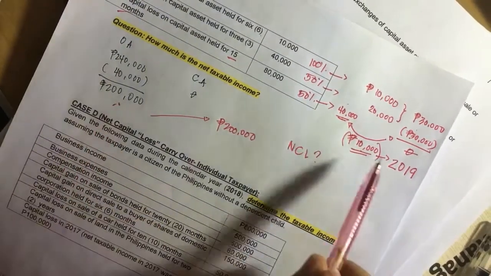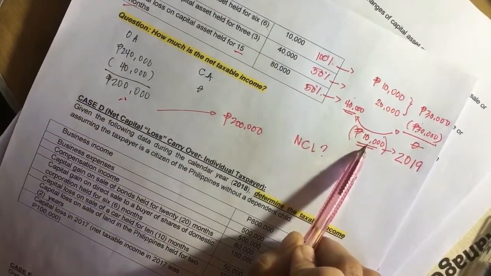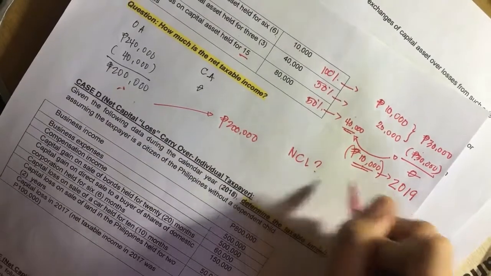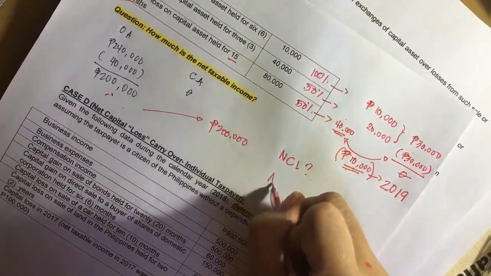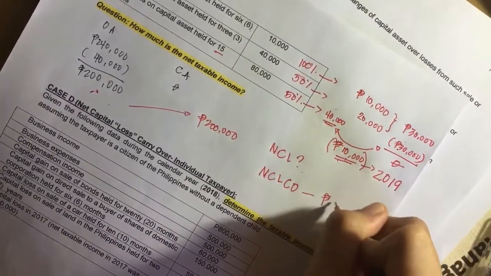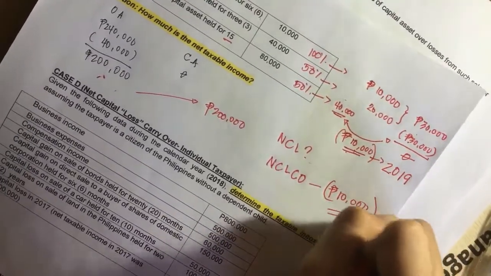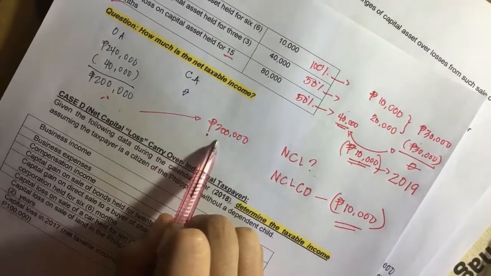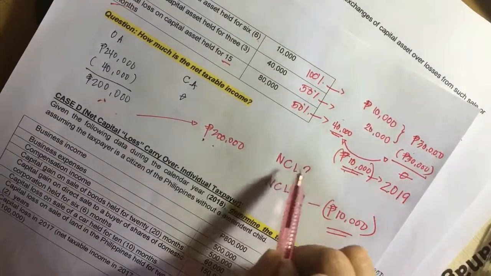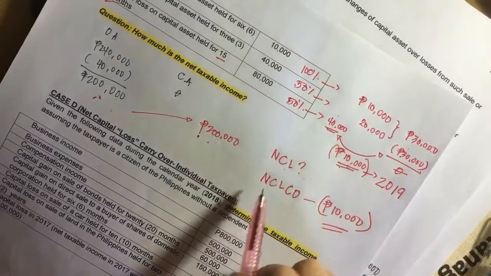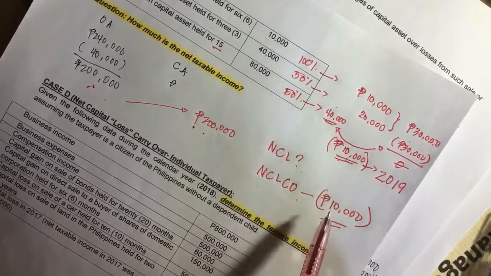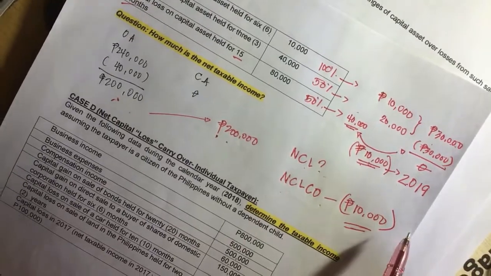So 200,000 versus 10,000 pesos. Which is lower, 200 or 10? Obviously, it is 10,000. So your net capital loss for the year 2019 is 10,000 pesos. The net capital loss that could be carried over, or your NCLCO, would be 10,000 pesos. Taxable income, 200,000 pesos. Capital gain for the year 2018 is 30,000 pesos. The net capital loss is 10,000 pesos. And your net capital loss carry over for the year 2019 is 10,000 pesos. I hope you take the point.